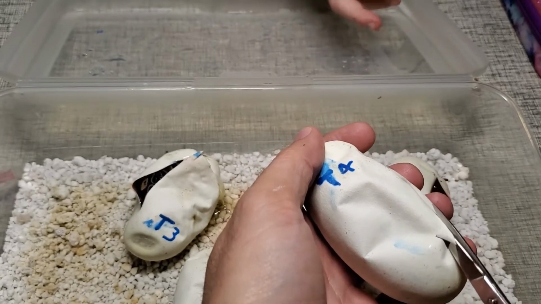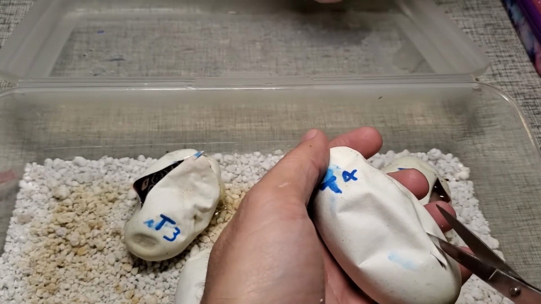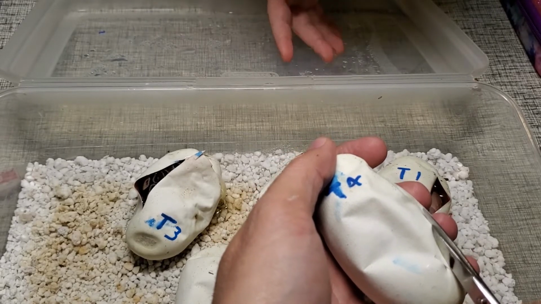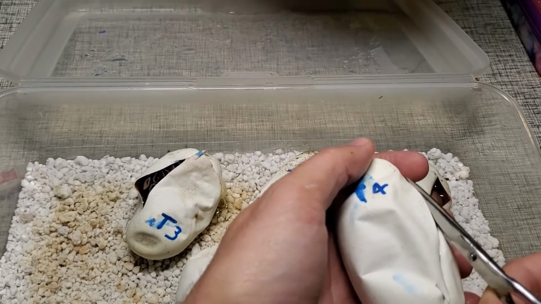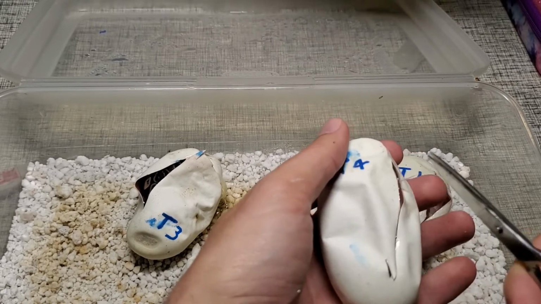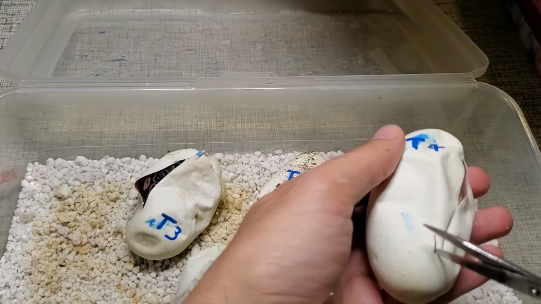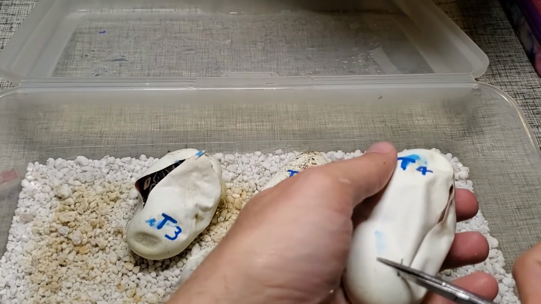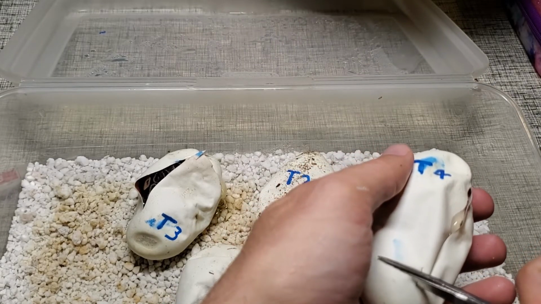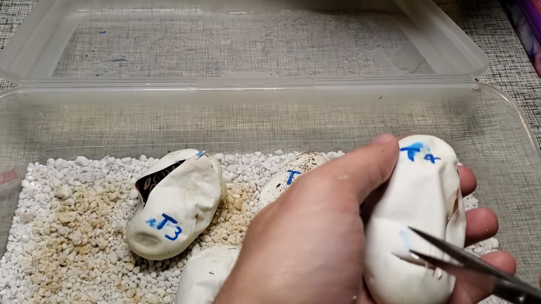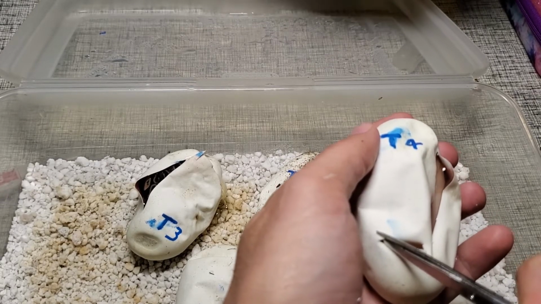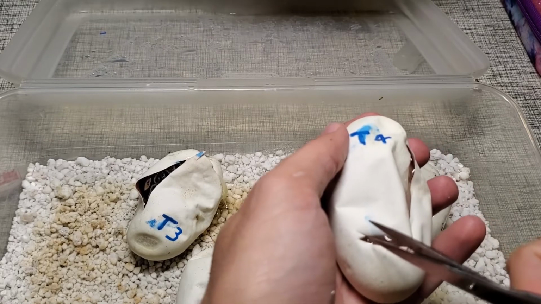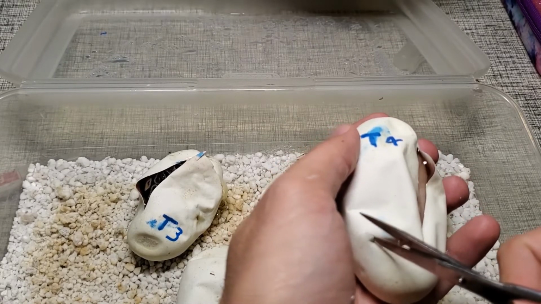And when they're snow, they're just white and everything. So it's probably gonna be a snow. So the combo that I'm wanting is Super Banana Black Pastel. That's what I'm hoping we'll get. Looks like T2 is the Super Banana by itself.